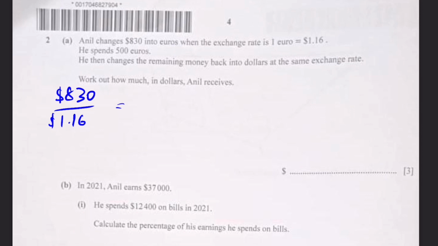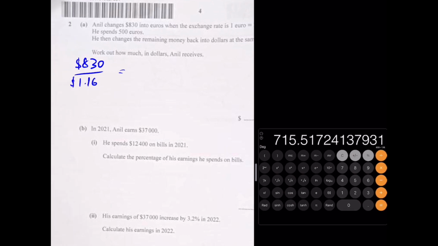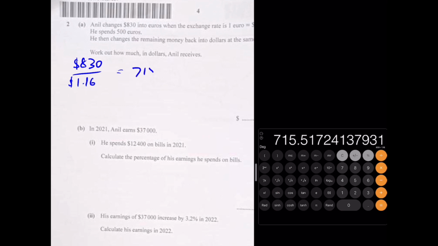That'll be, let's get our calculator out. 830 divided by 1.16. That's 715.52 euros. Now he spends 500, right? So 715.52 minus 500, which is equal to 215.52. And that's the number of euros he has remaining.